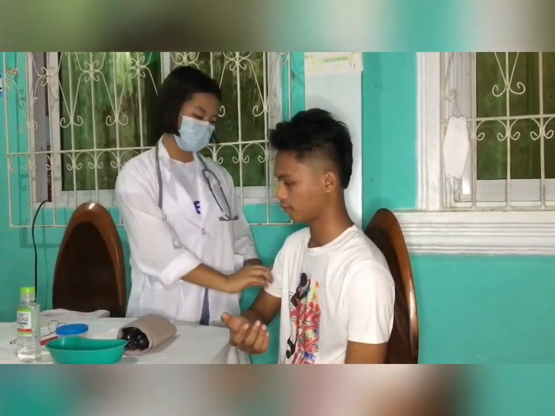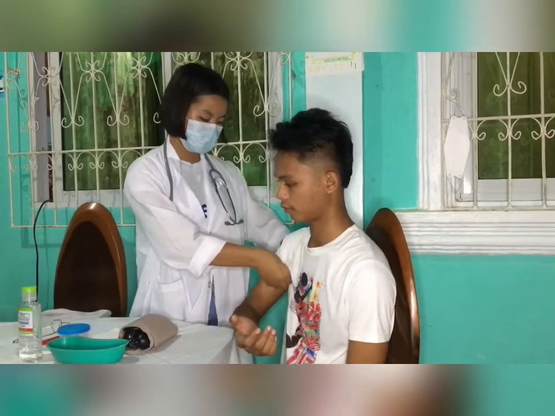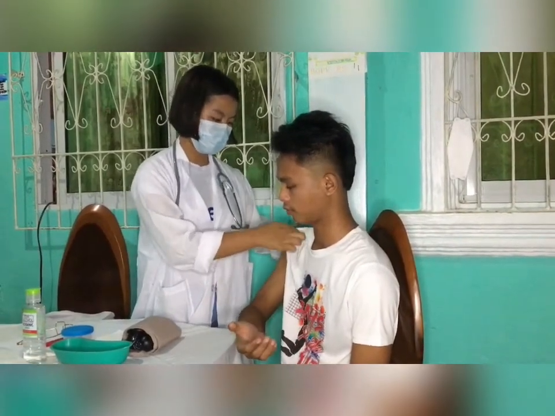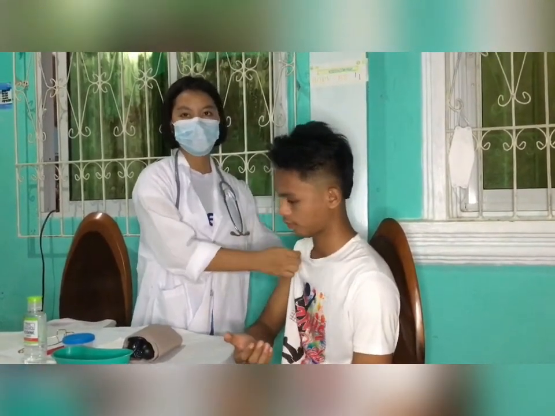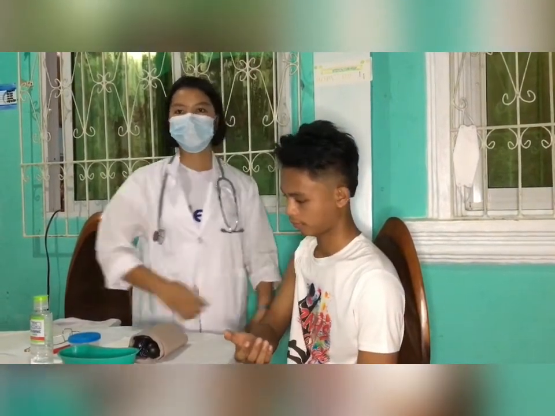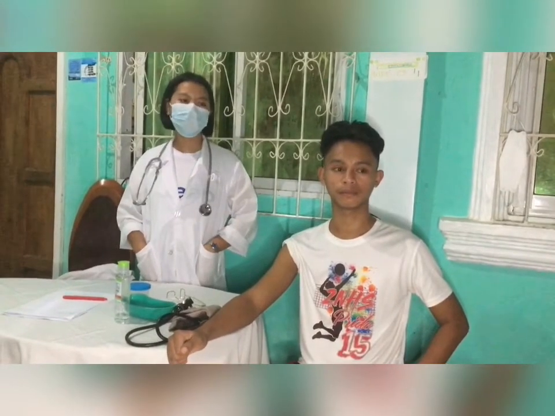Fold the patient's shirt sleeves or gown up to the shoulder, making sure it is secured and will not fall to the brachial area. Ask the client not to speak when BP is being measured.